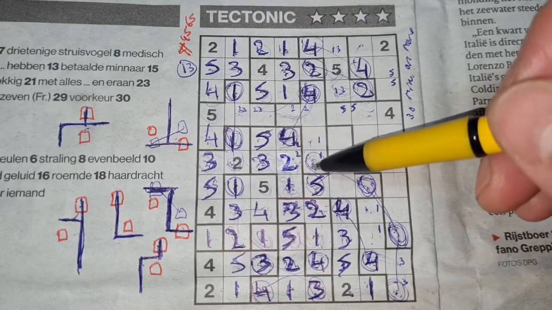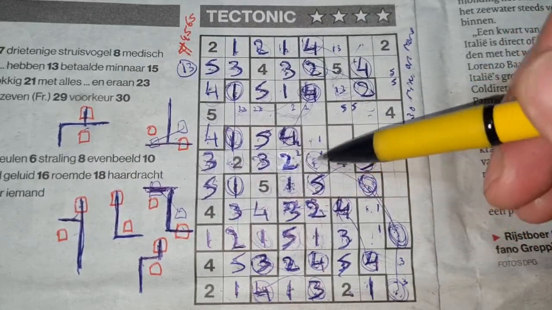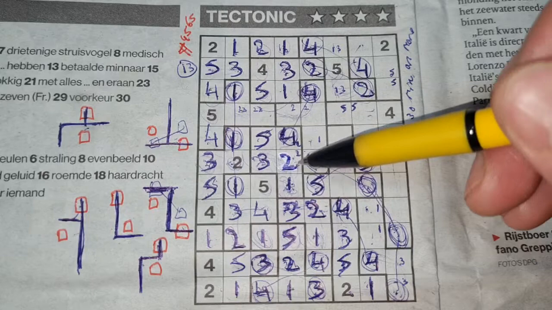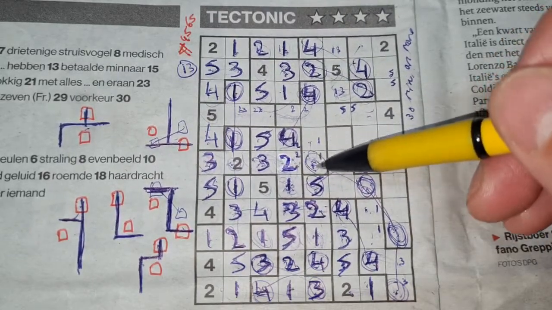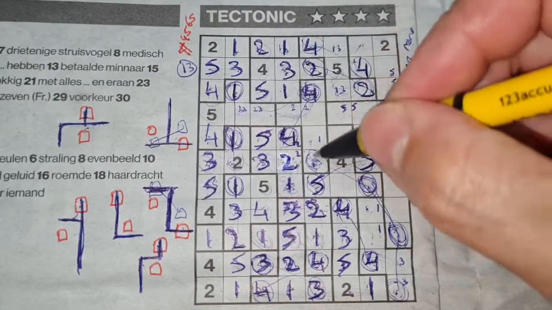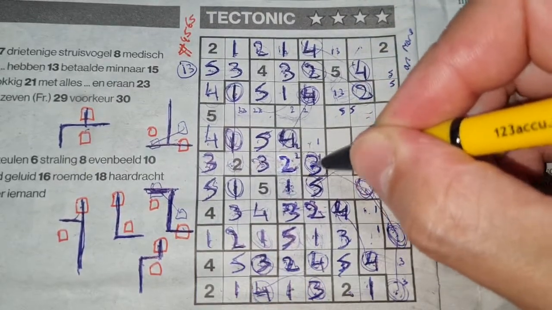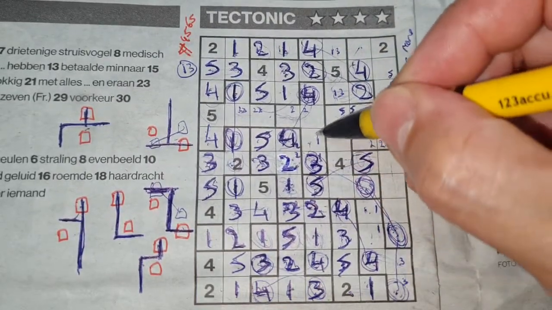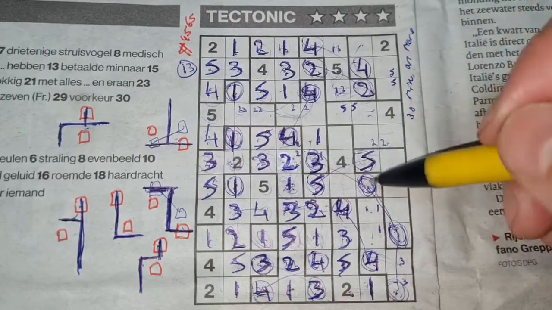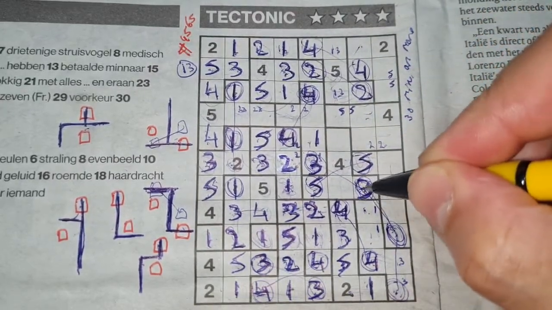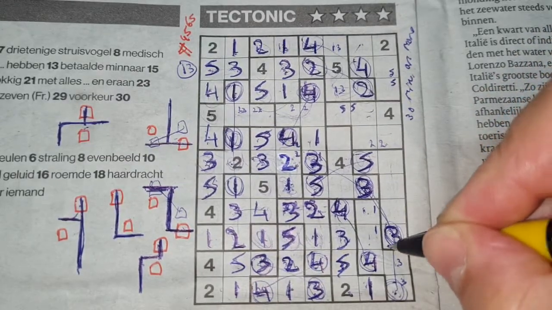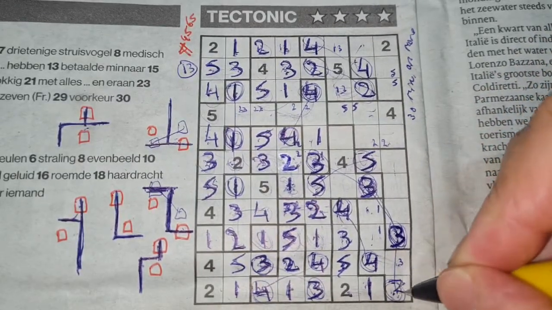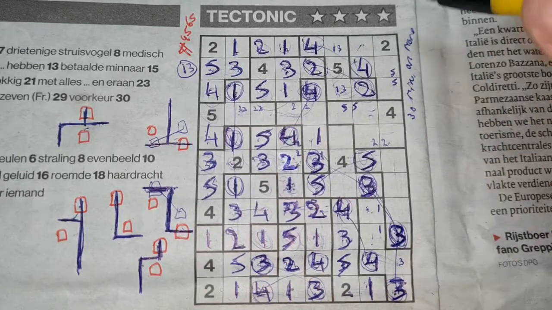This box cannot be a 1, cannot be 2, it could be a 3, cannot be a 4, cannot be 5. Yeah, the 3. Okay, and I've eliminated the 1, so the 1 goes here. This box is connected with that box, should be also a 3. And that box is connected with this box, should be also a 3. And this box is also connected with that box, should be also a 3.